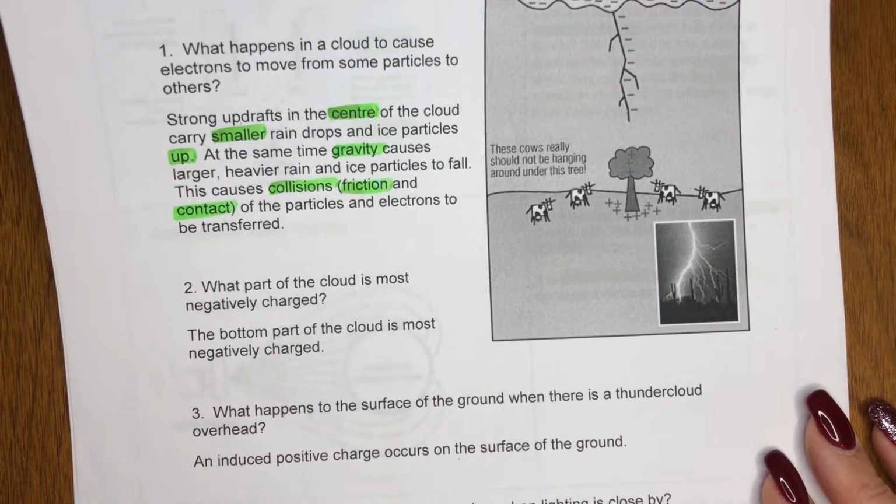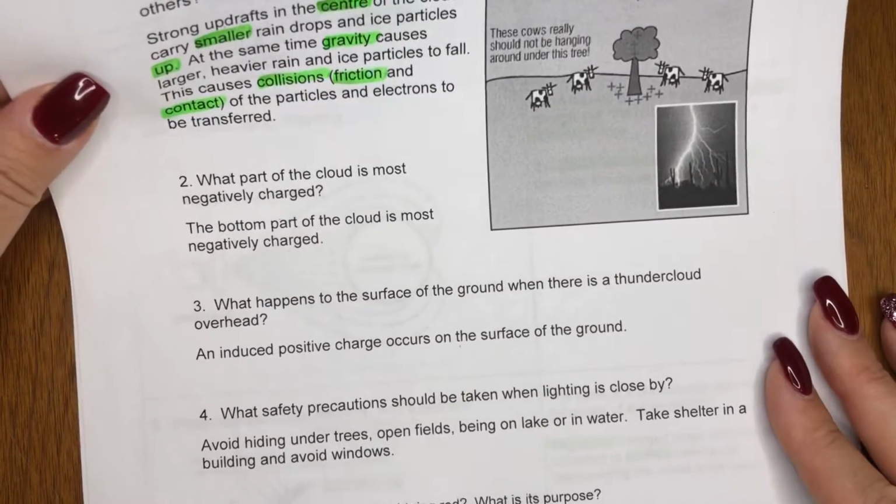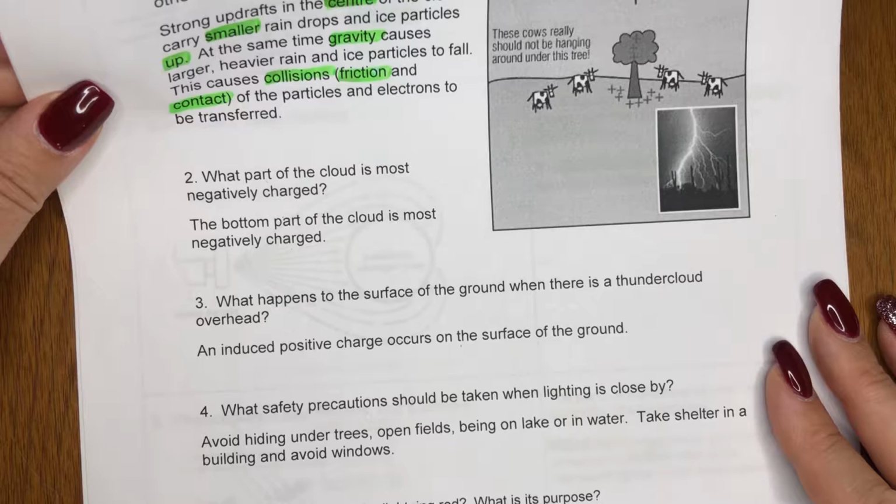What safety precautions should be taken when lightning is close by? Avoid hiding under trees, open fields, being on a lake or in water. Take shelter in a building and avoid windows.